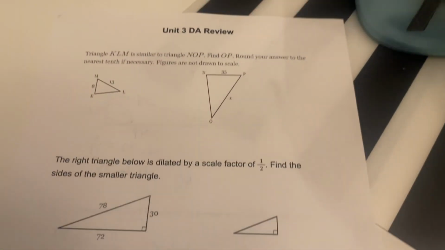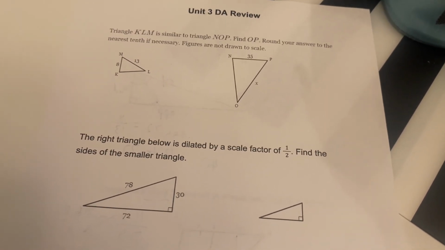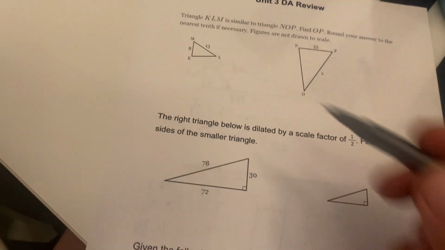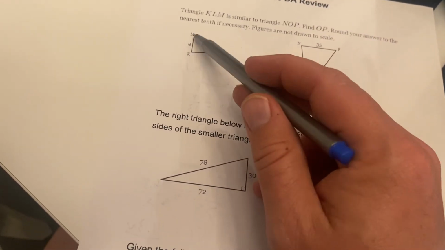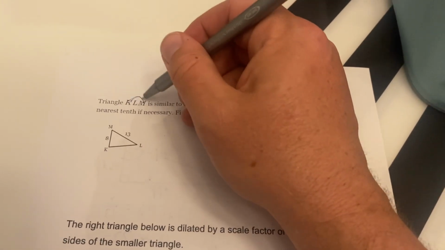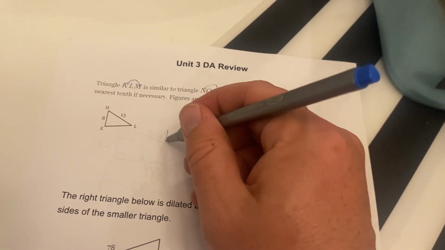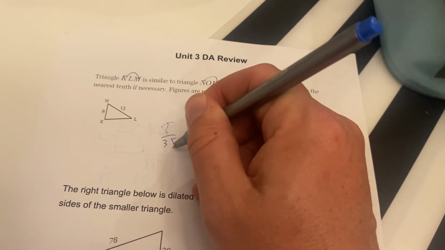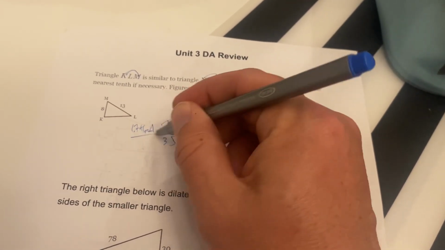Okay, triangle KLM is similar to NOP. Find OP. Round your answer to the nearest tenth. So again, I've got something here. I have KM. That would be 1 and 3. Up here, the first and third letters. So I need NP to match up to that. So 8 over 35. Little triangle over the big triangle.